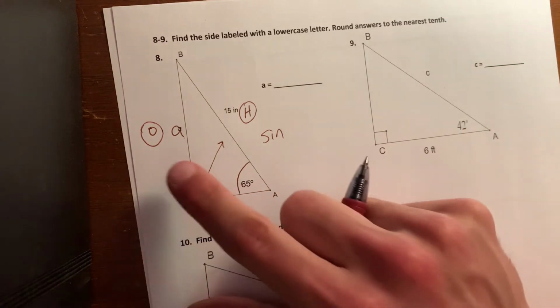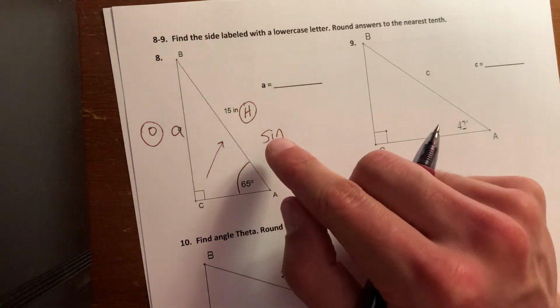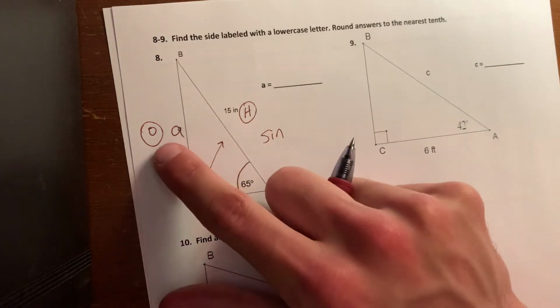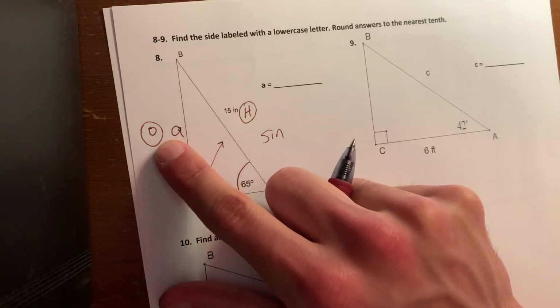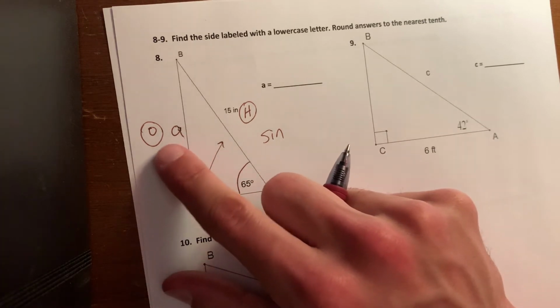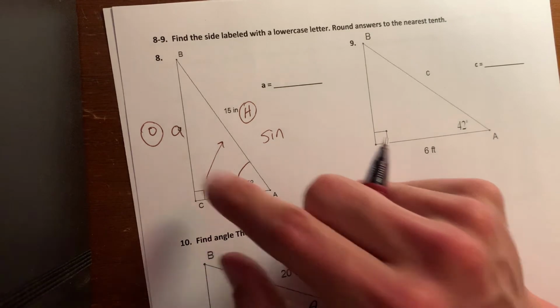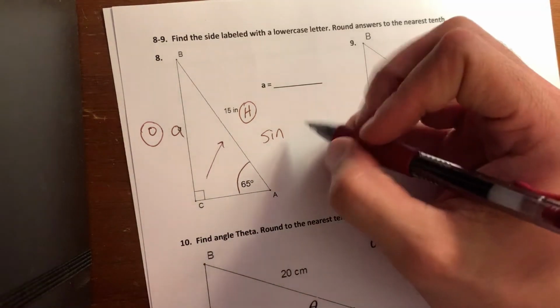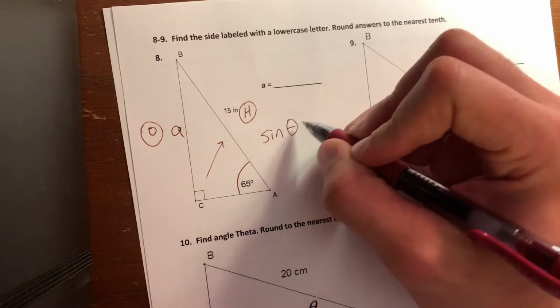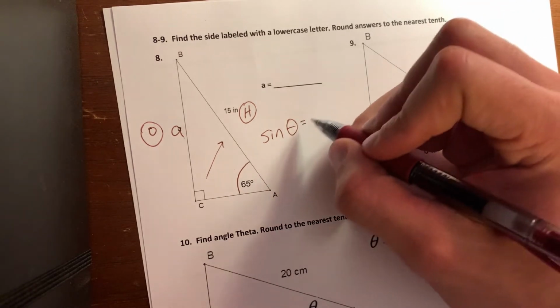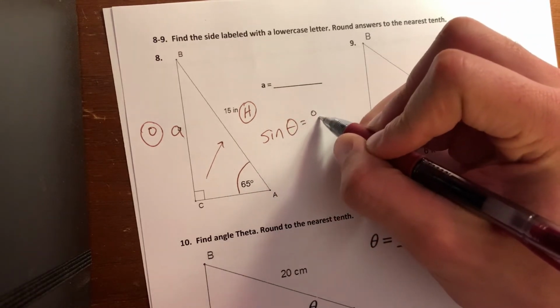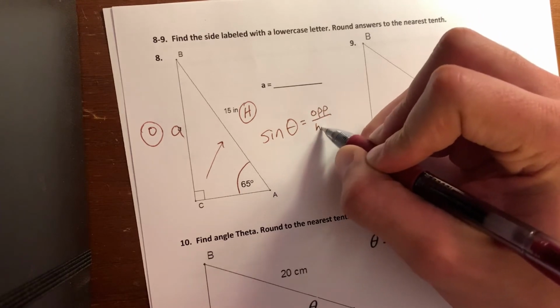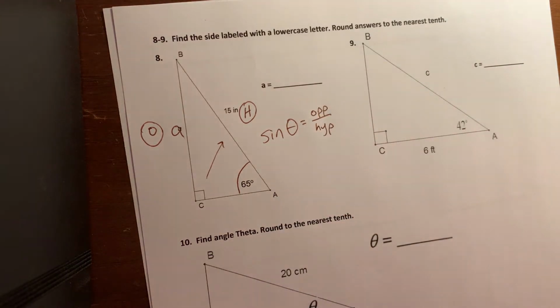That's where I start. I get oriented. I think about, okay, what is this side to this angle that I know? Like, what is it in relationship to that? And then I pick my correct trig function from there. And then, yeah, I fill in, right? So the standard equation for sine is sine of an angle is the opposite side over the hypotenuse. And again, I fill in what I know here.